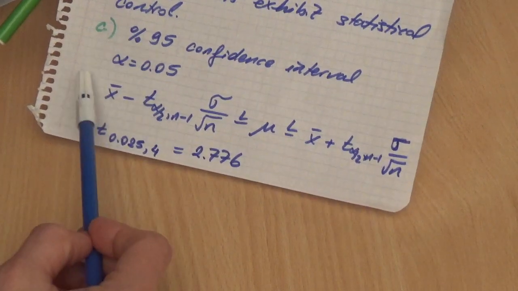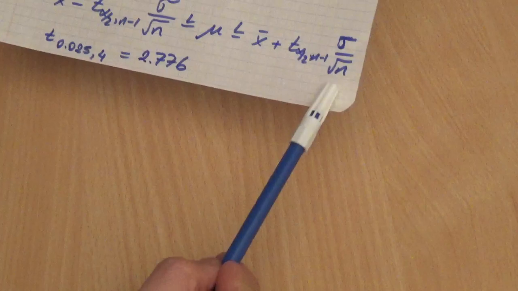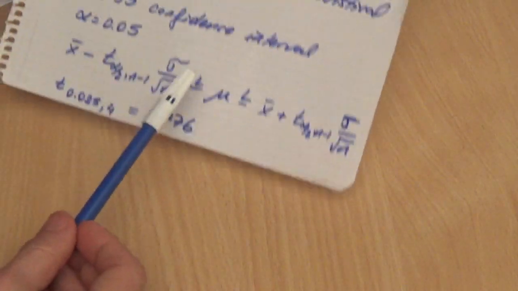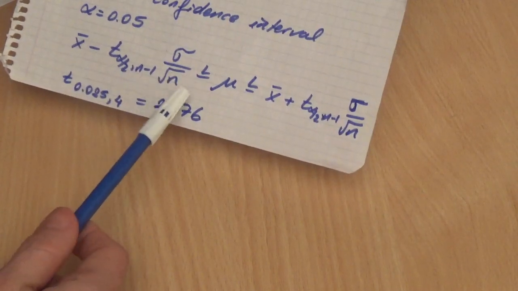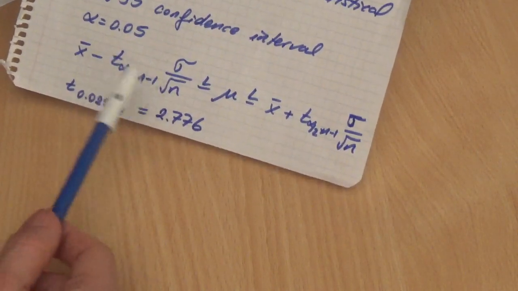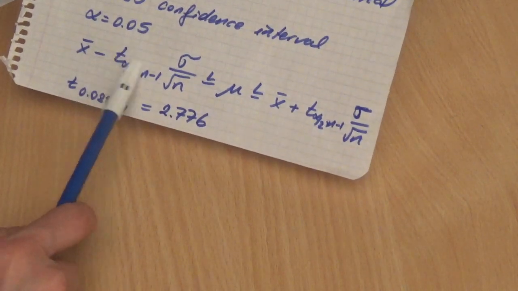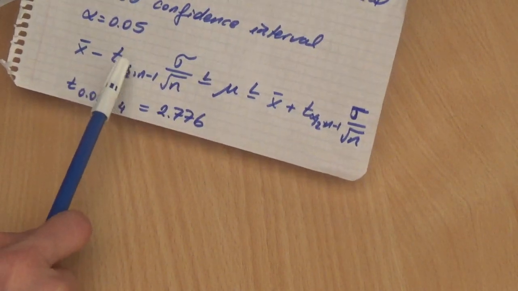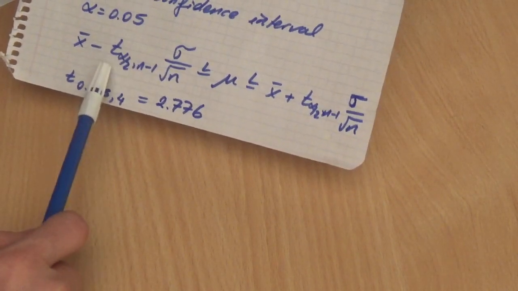So alpha is 0.05. We have the formula from the previous chapters. Since we have 20 values, since it is not 30, we don't take z table, we don't take the z value. We look at the t table.